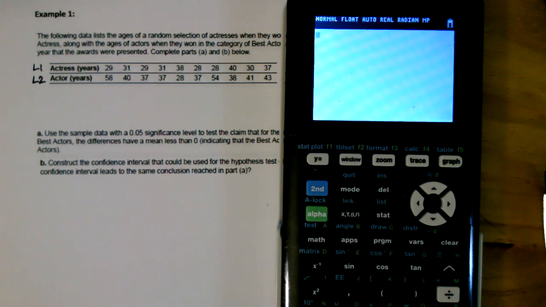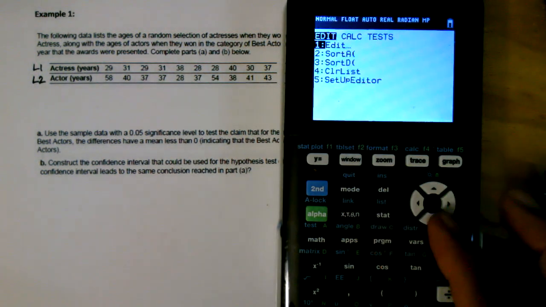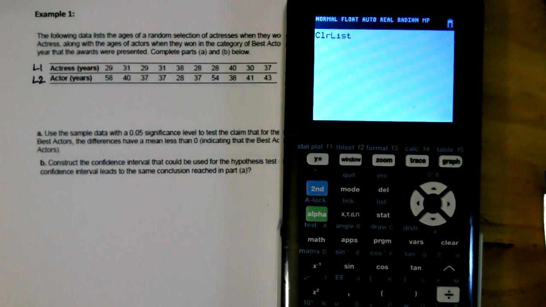So first of all, I need to clear any data that I have just to start off. So let's go to stat. I'm going to select menu item number 4 to clear the list. Here I want to clear L1, L2, and L3 to be on the safe side.